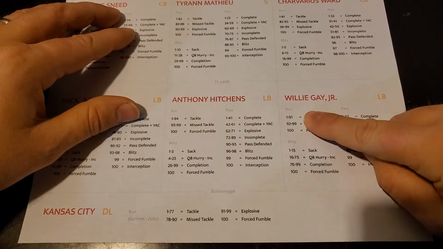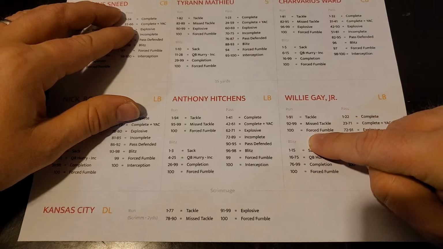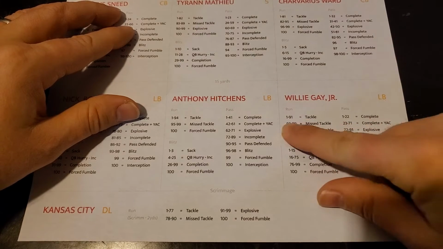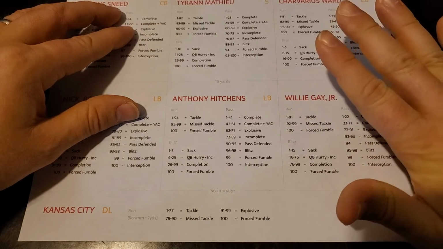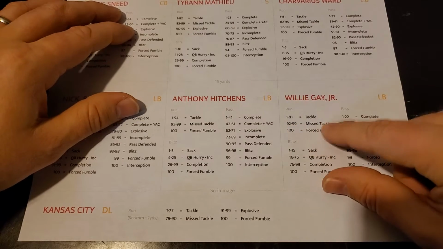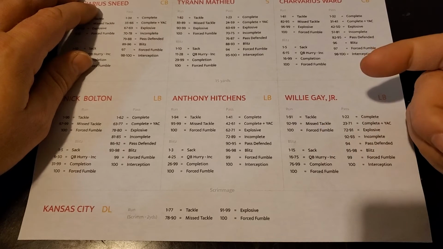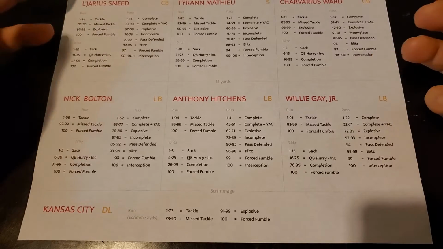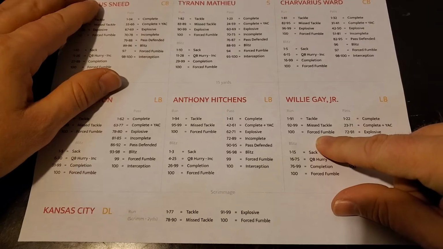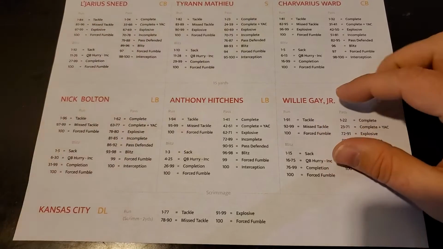You're going to use Willie Gay Jr. here in this example for Kansas City, and then you would look at his run column here, roll 2 D10s again, and then reference this column. So 1 to 91 is just a tackle, brings him down right there on the spot, 4-yard run, play over. If it's a 92 to a 99, then it's a missed tackle, and you treat this like yards after catch. So you roll again on a missed tackle to see how many yards he got after the missed tackle. And then for 100, there's going to be a forced fumble. Essentially what this does is keep the explosive plays hopefully down to a minimum.